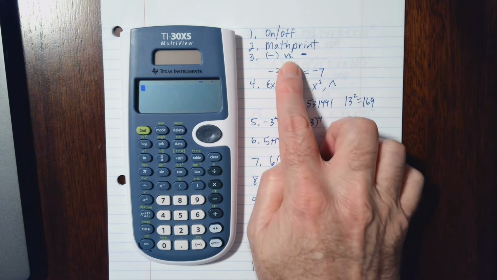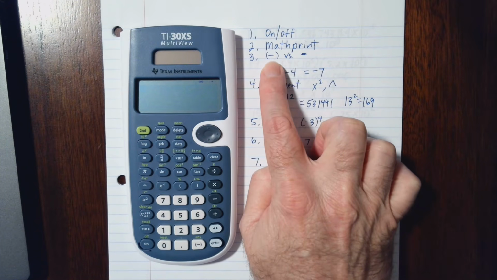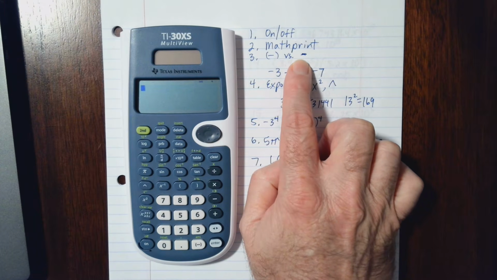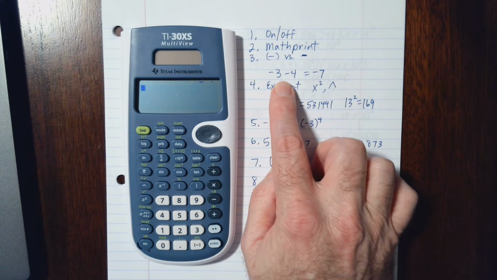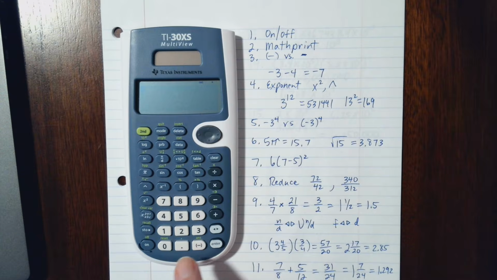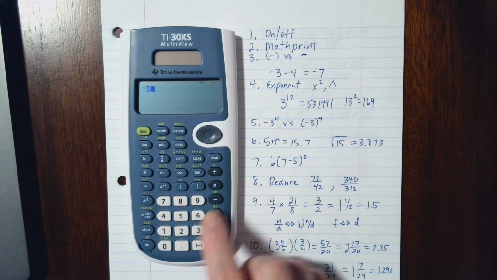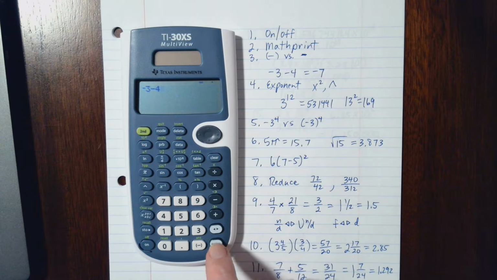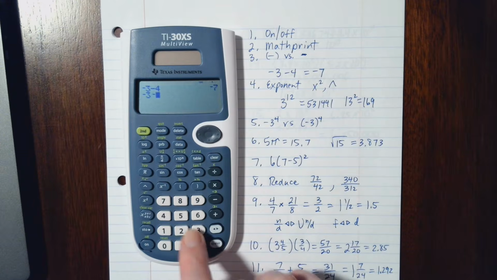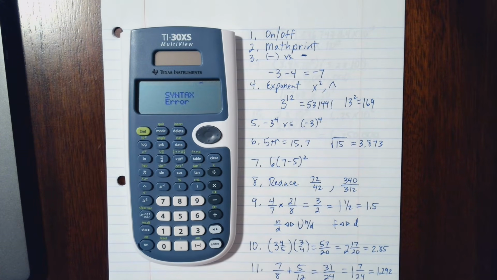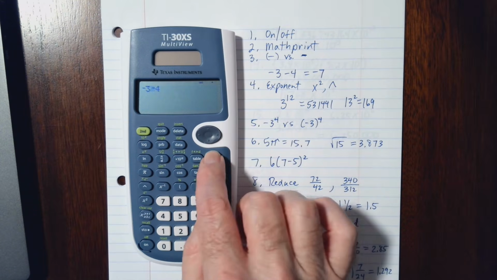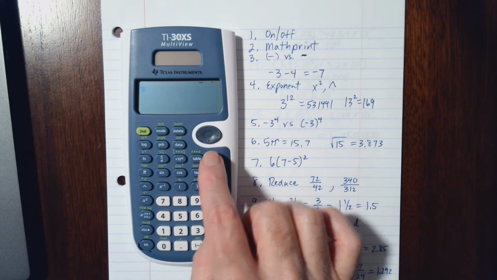And so next thing I want to do is show you the difference between the negative button and the subtraction button, because sometimes you're going to get an error if you hit the wrong one, depending on what you're doing. So if we're putting in -3 minus 4, we'll hit the negative button, -3, and then minus 4. And when you hit enter, you get -7. If you hit -3 and you use the negative button for the subtraction, notice you get an error. So anytime you get a syntax error, that's the kind of problem you have. So let me go ahead and clear this. Anytime you want to clear your screen, you can hit clear here.